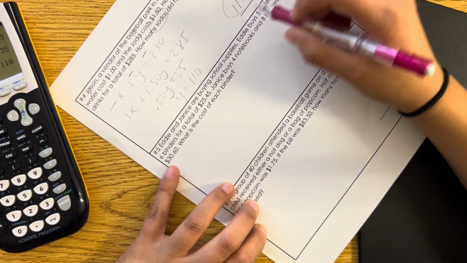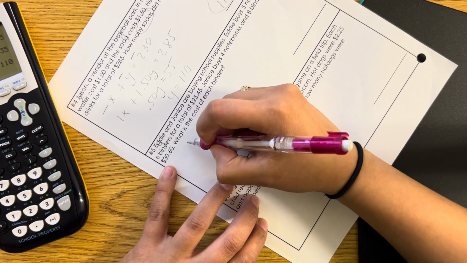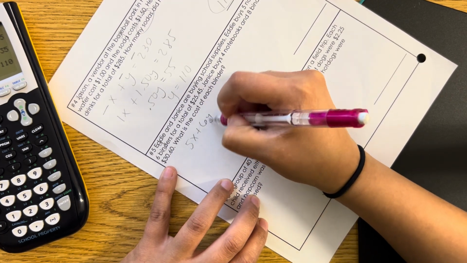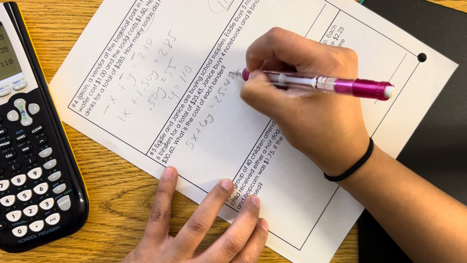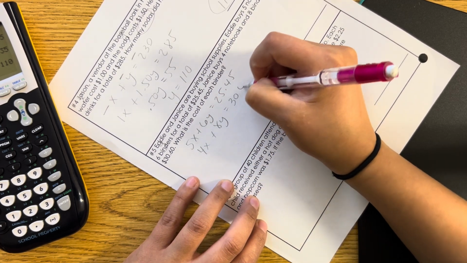Number 5, Eddie and Janice are buying school supplies. Eddie buys 5 notebooks and 6 binders. So we're going to use x for notebooks and y for binders. 5x plus 6y equals 25.45. And 4x plus 8y equals 30.60.